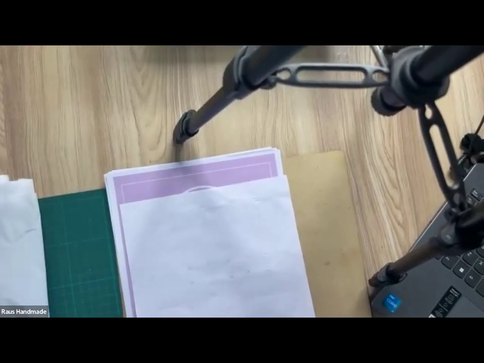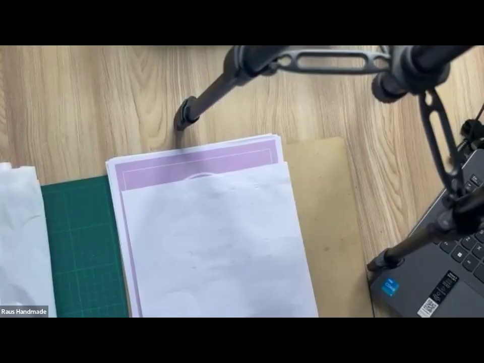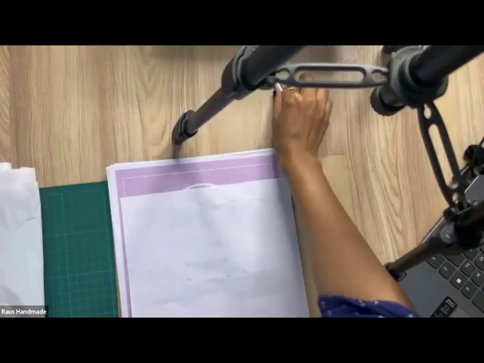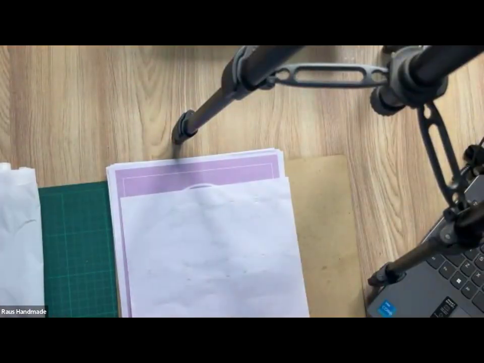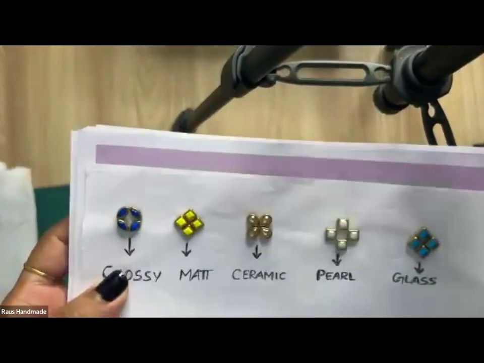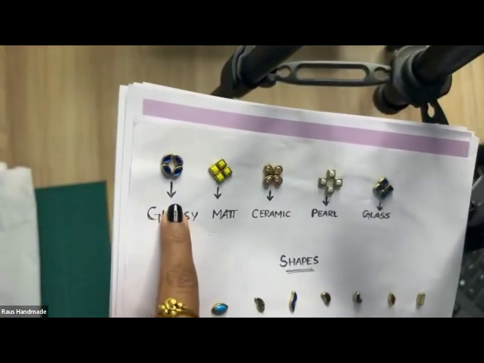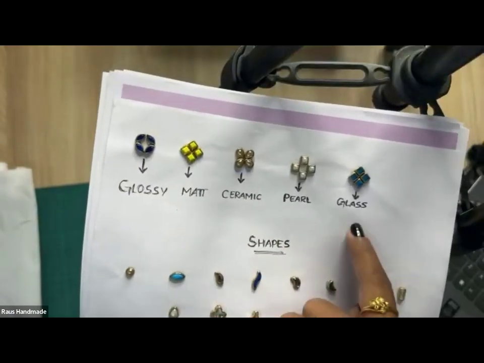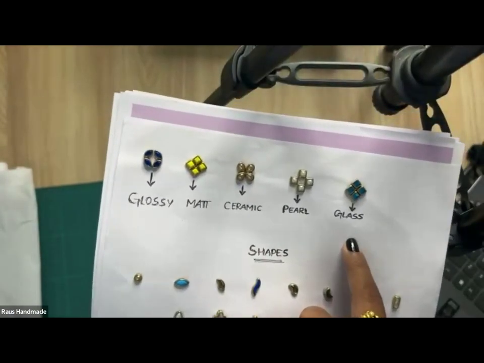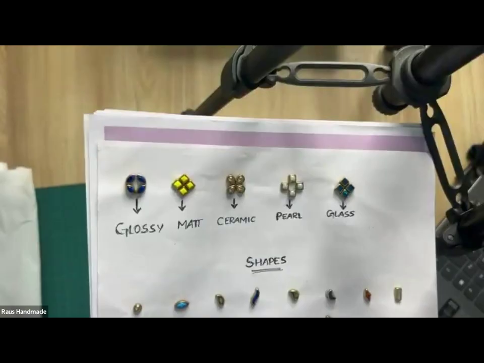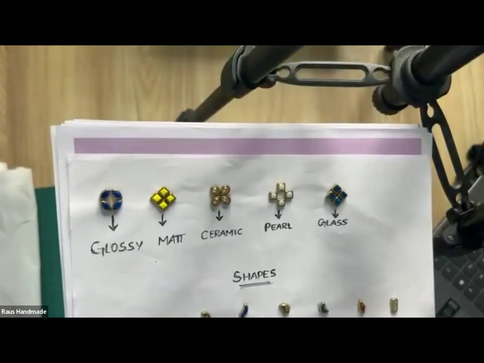Matte, glossy, superb. Okay. All right. So we have gloss finish, matte finish, ceramic, pearl, and glass. Okay. So these are the commonly available types of Kundan stones in the market.